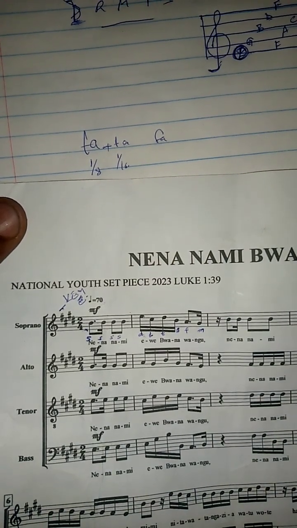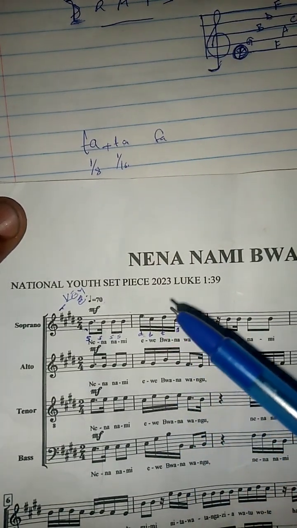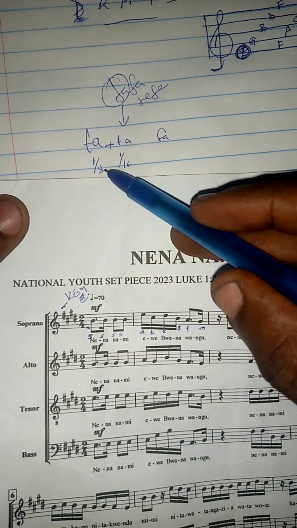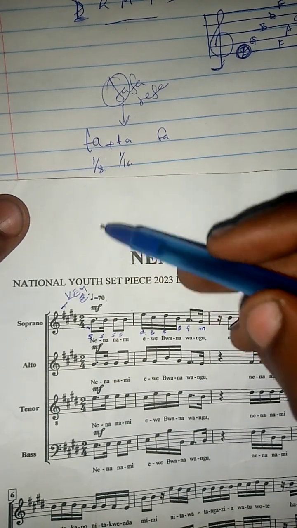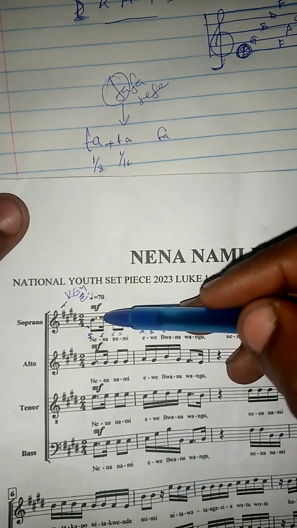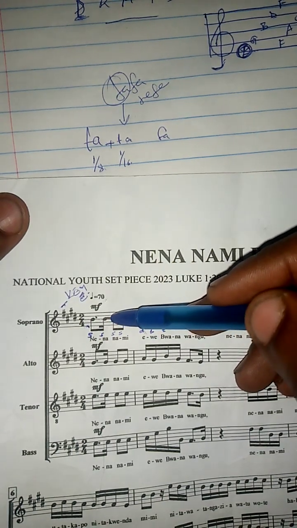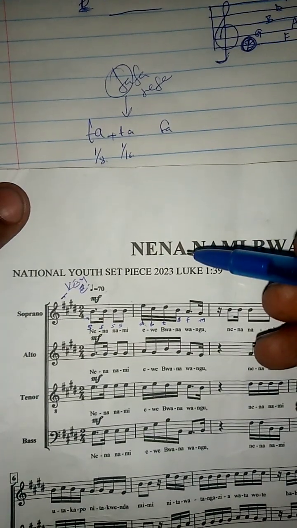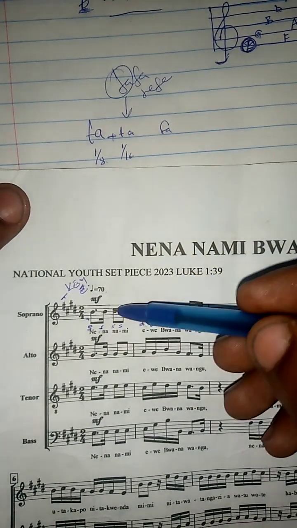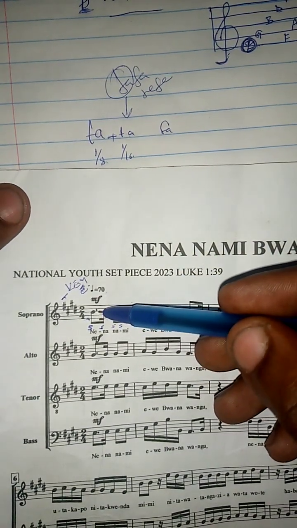That one ta is 1/16, one semiquaver. Tafatefe, ta. And then we have our eighth note is ta. So we could play the two notes as ta, tafa. But one semiquaver is contained in this quaver.